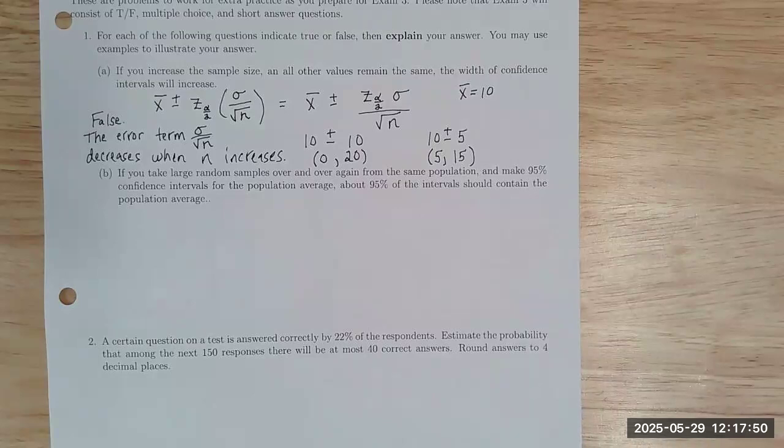If you decrease the sample size, then that would mean that that n value gets smaller, which would mean the error term gets bigger. And so you'd be adding and subtracting a bigger number to your x bar, and that's going to make you have a wider confidence interval. So she could change the question by changing one word, and then it would change what you would say. So if it said, if you decrease the sample size, all other values remain the same, the width of the confidence interval will increase, then this would be true instead of false. Is that okay?